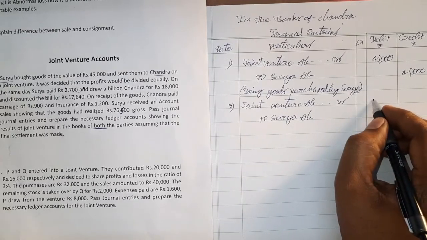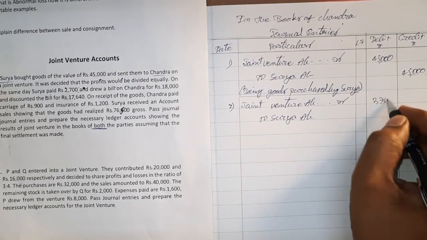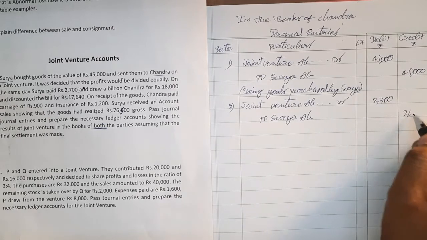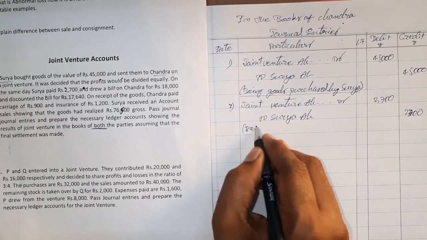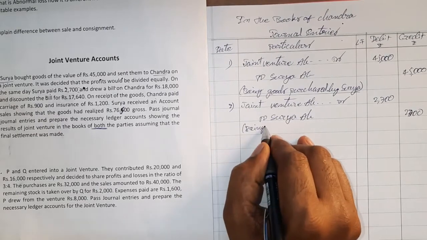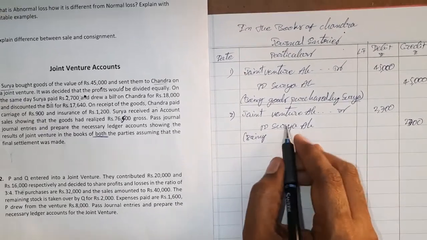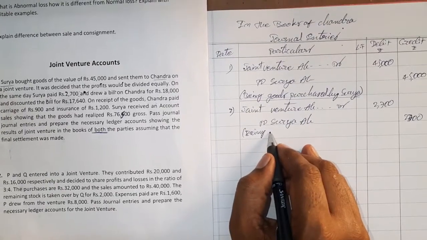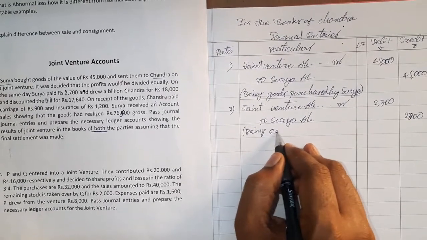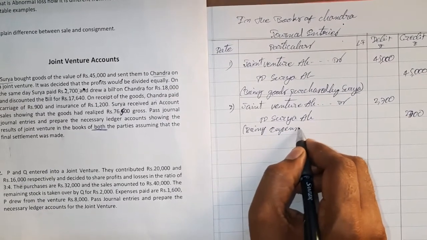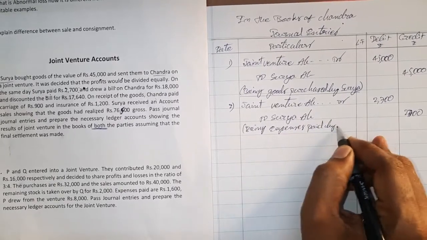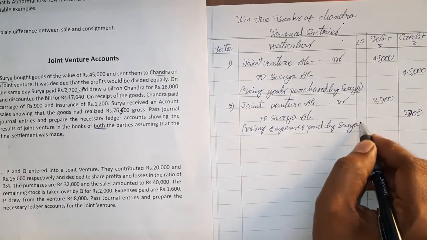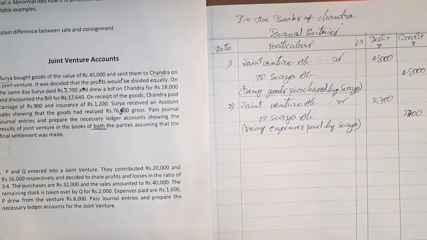The amount is 2,700. Narration is being cash paid. That is expenses paid by Surya. That is only the narration.